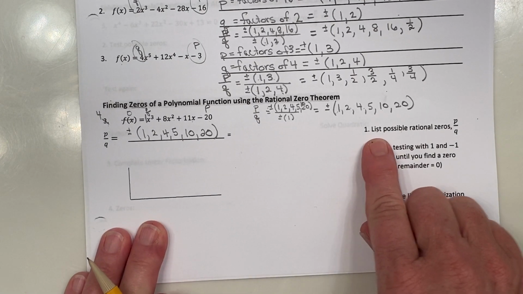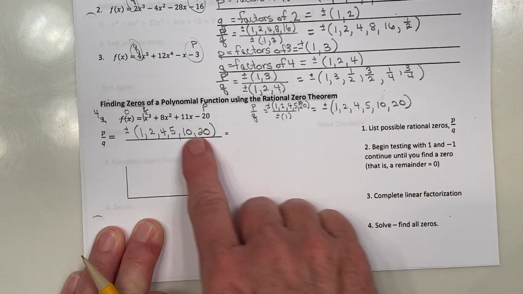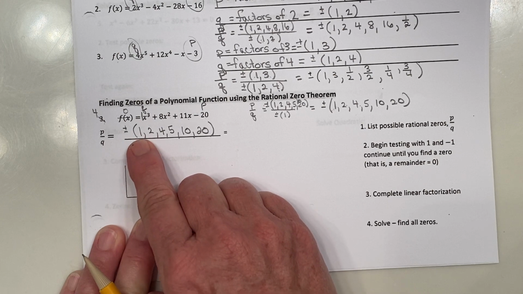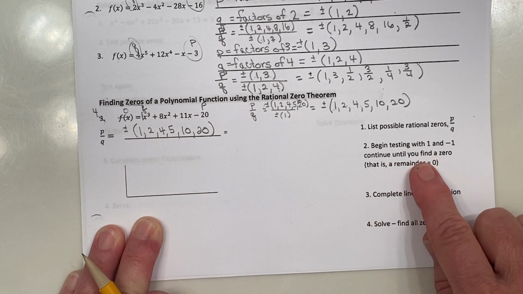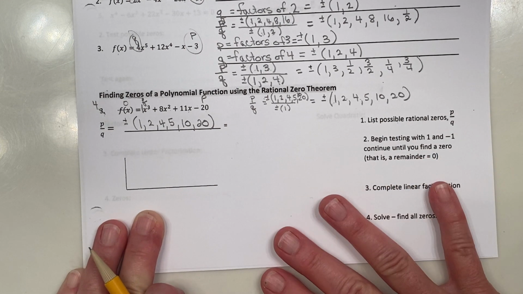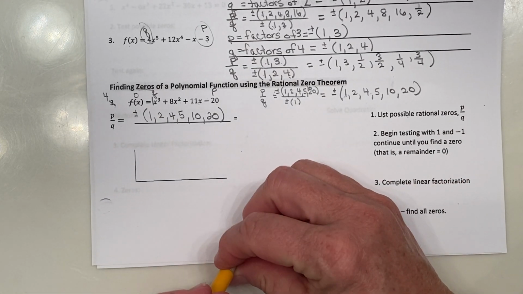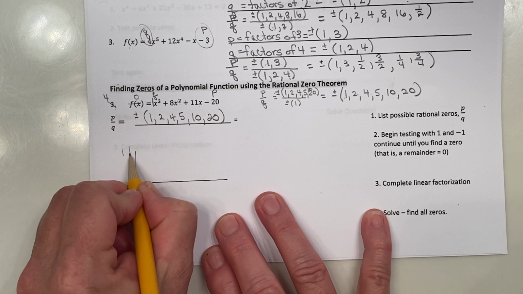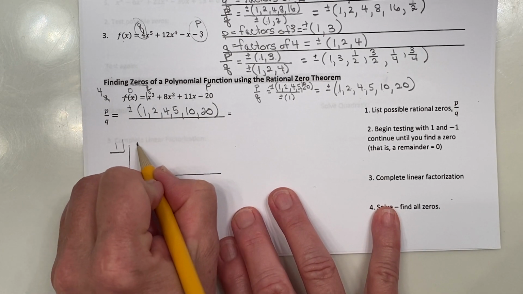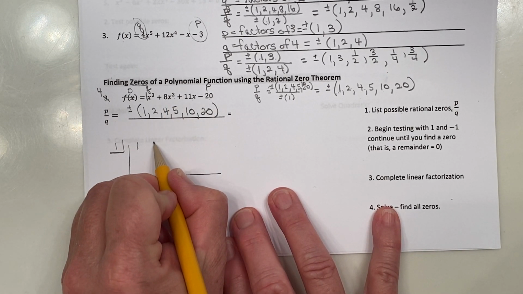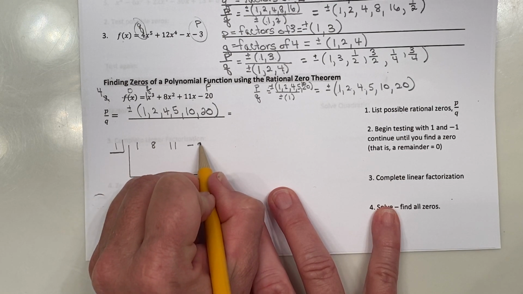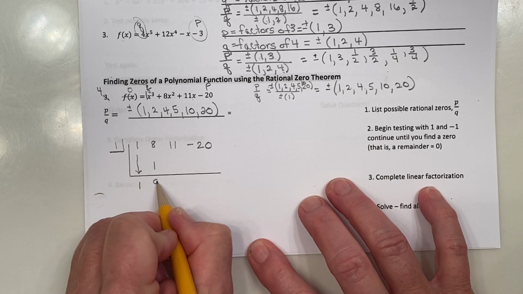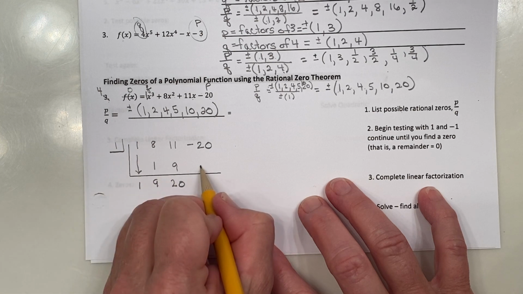All right, so we've done step 1, list possible rational zeros, P over Q. We've got our P over Q list. Begin testing with 1 and -1 and continue. So 1 and -1, 2 and -2, 4 and -5 until you find a 0 that is a remainder. So using synthetic division, let's say we're just going to predict that +1 is a 0. So up here I'll put the little 1. I'll put coefficients of all the terms, being careful to fill in any zeros if need be. Skip a line, bring the 1 down, multiply. 20 times 1 is +20.